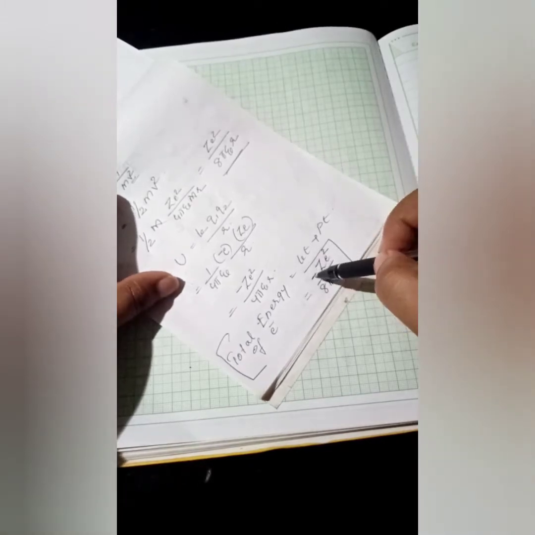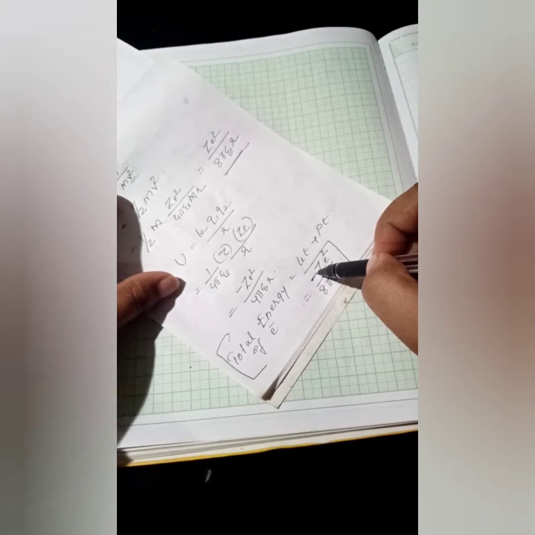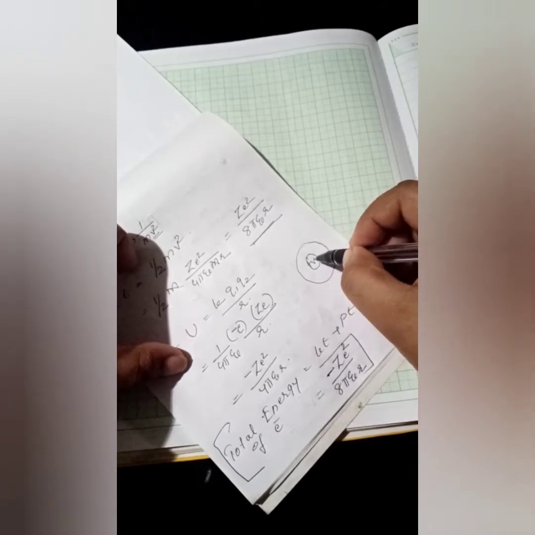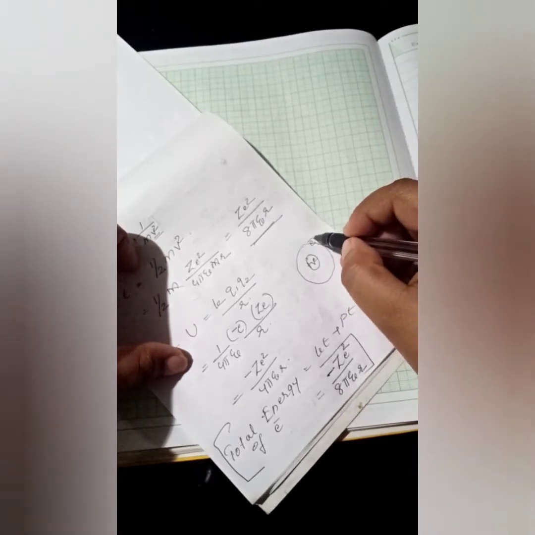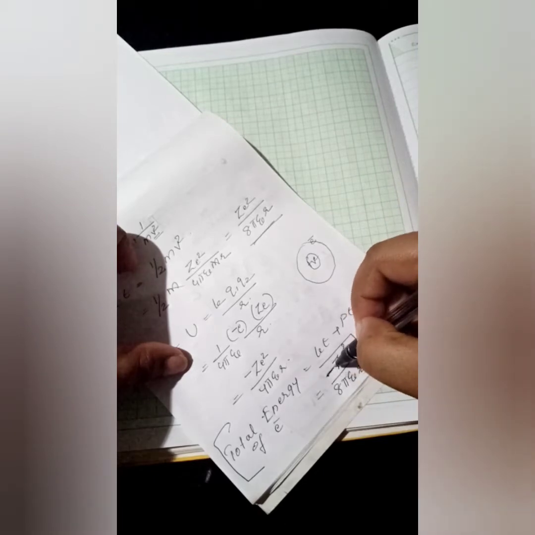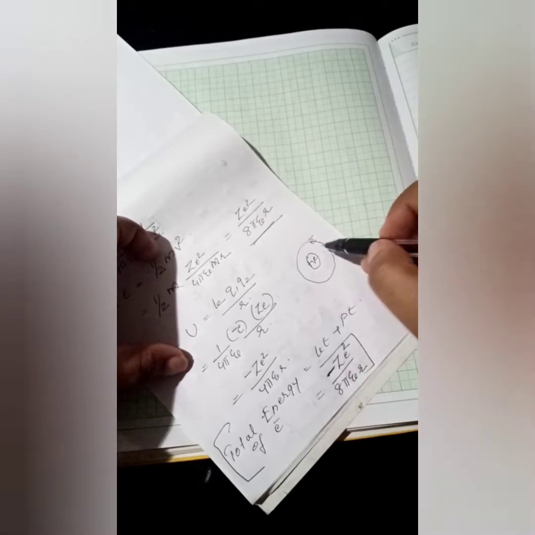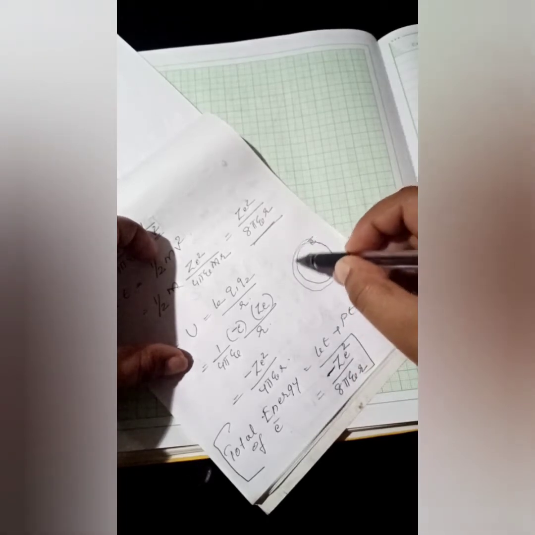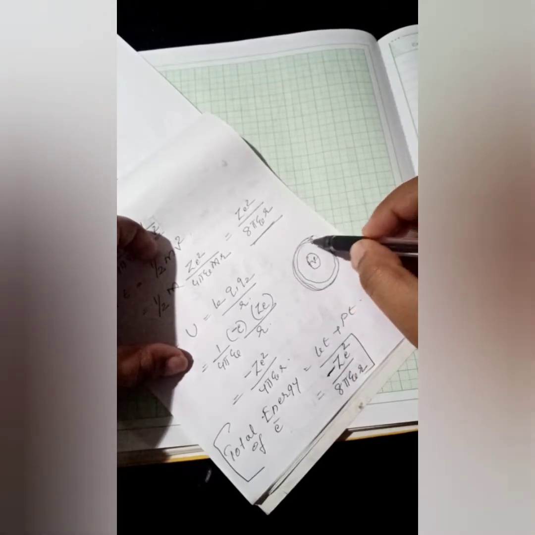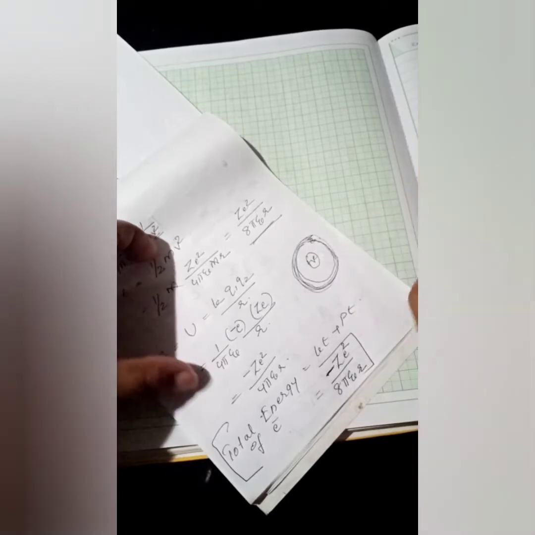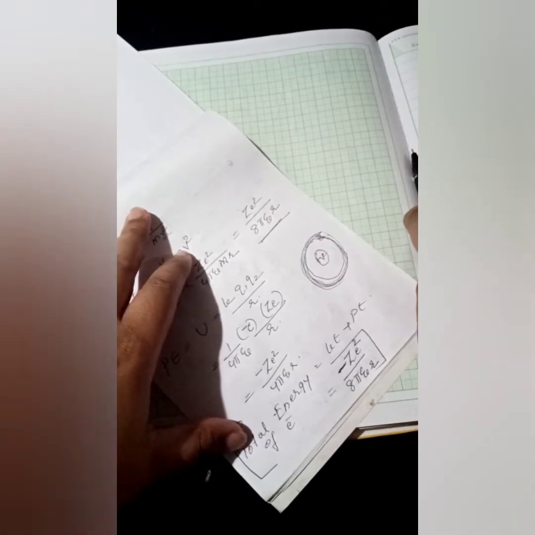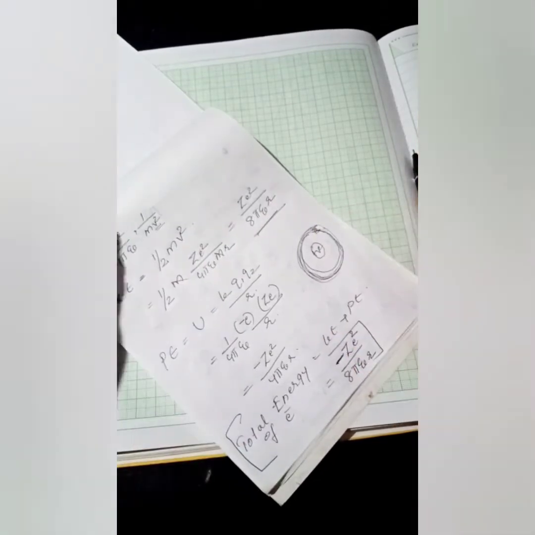And here we have a negative sign. The negative sign shows that the electrons are bound to the central nucleus. The central nucleus is positively charged and the electrons are negatively charged. This negative sign of the total energy shows that the electrons are bound within this electrostatic force of attraction to the central nucleus. That is the meaning of this negative sign. So that's all about the Rutherford model.